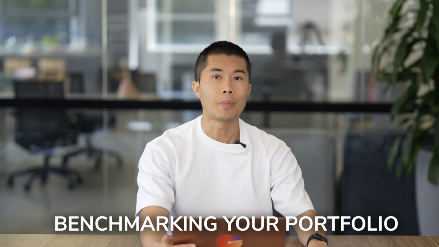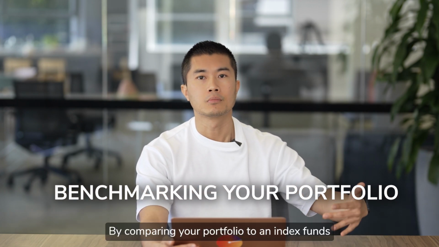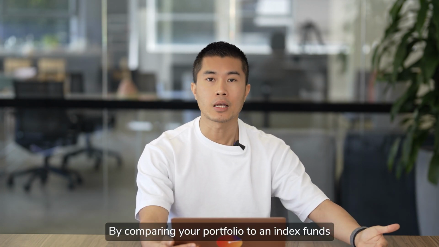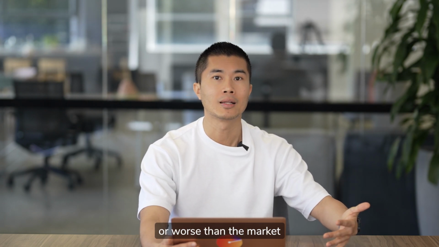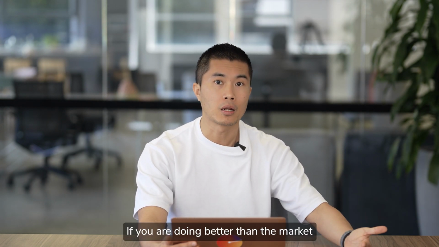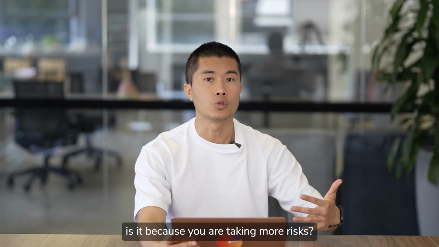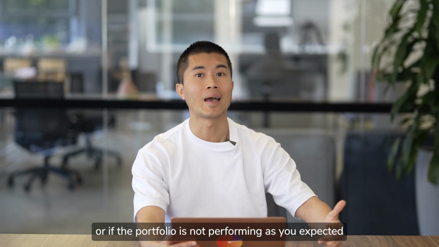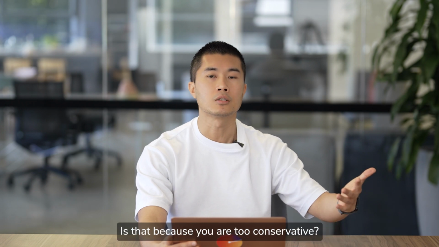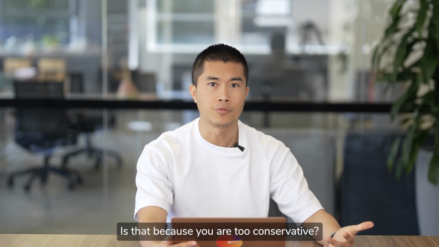The first one is benchmarking your portfolio. Comparing your portfolio to an index fund, for example, tells you if you are doing better or worse than the market. If you are doing better than the market, is it because you are taking more risks? Or if the portfolio is not performing as you expected, is that because you are too conservative?